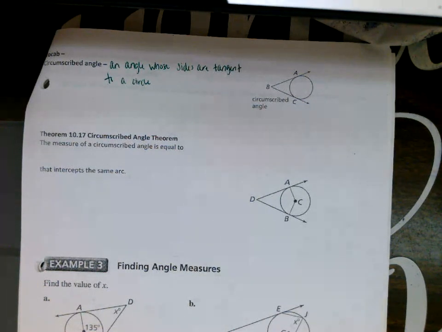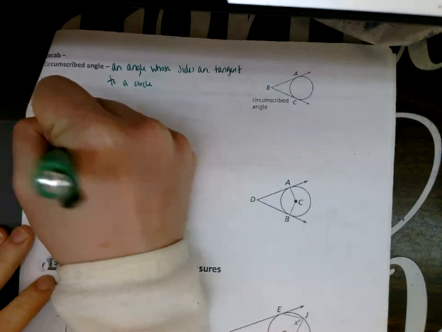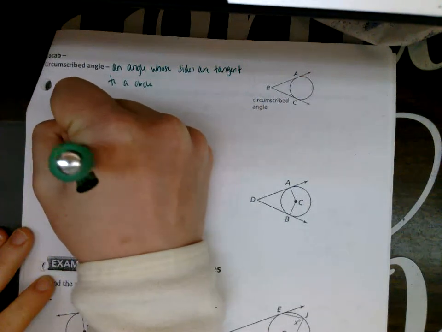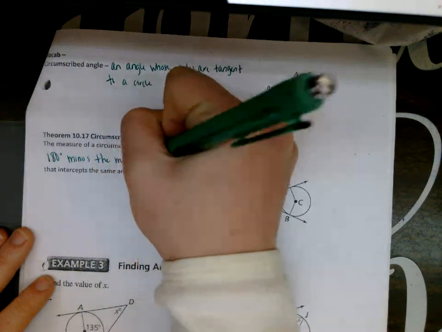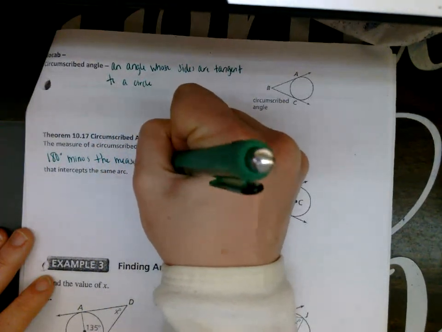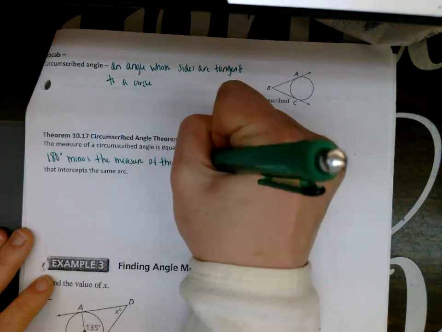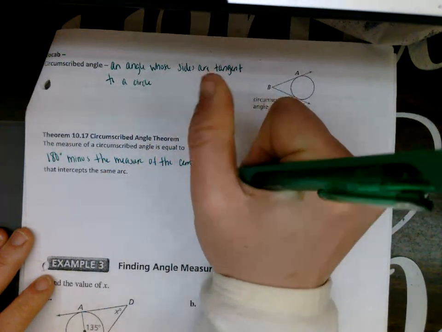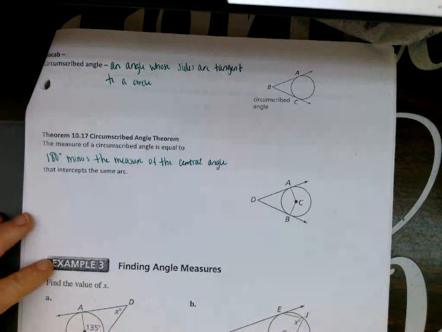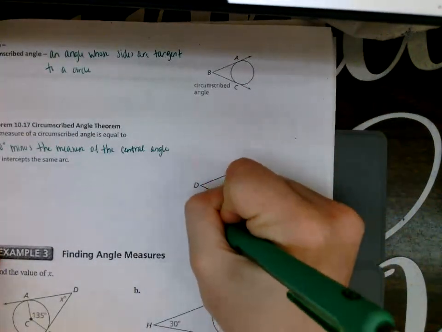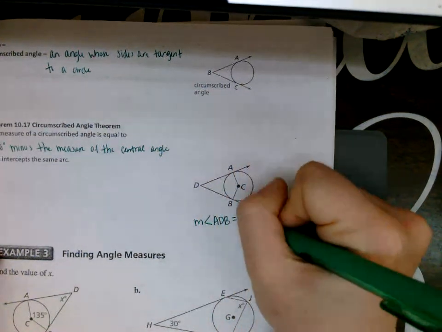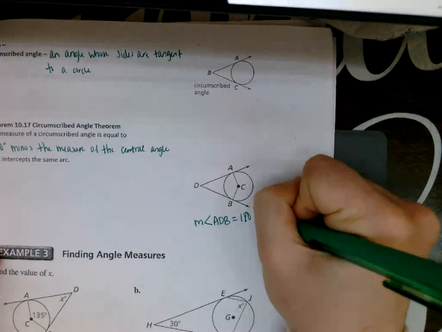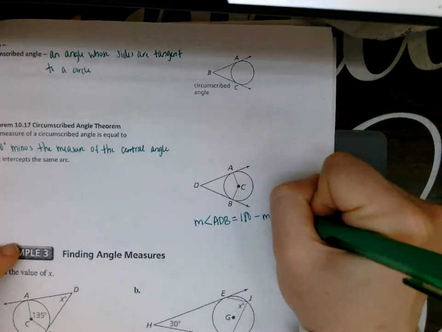So it says the measure of a circumscribed angle is equal to 180 degrees minus the measure of the central angle that intercepts the same arc. So over here, the measure of angle ADB is equal to 180 minus the measure of angle ACB.